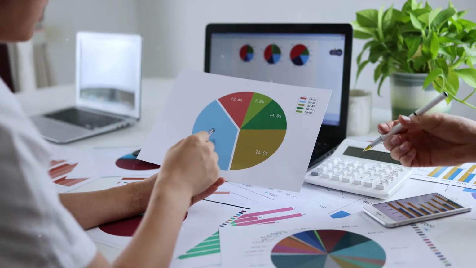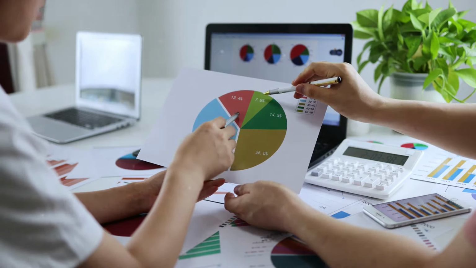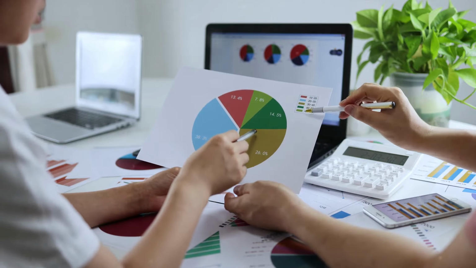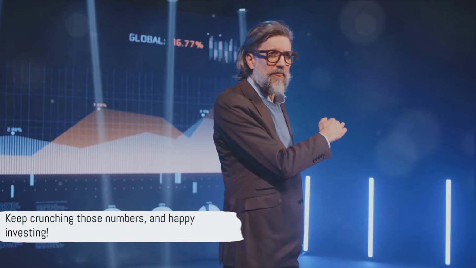Use CAGR when you're dealing with uniform investments and XIRR when your investments are irregular or when you want to consider the timing of your cash flows. Remember, knowing how to calculate your returns is a crucial part of successful investing. So keep crunching those numbers and happy investing.